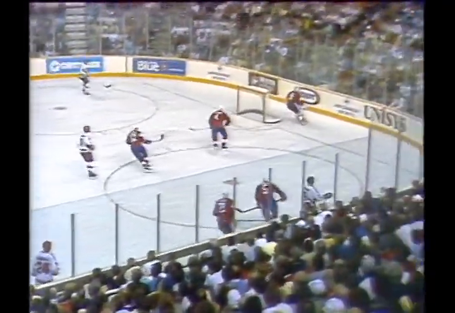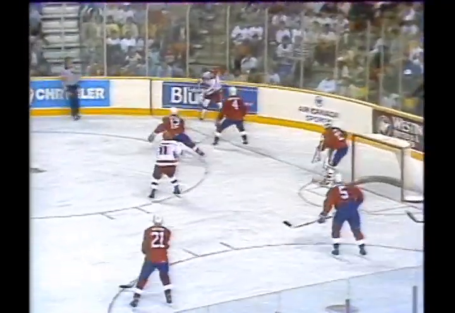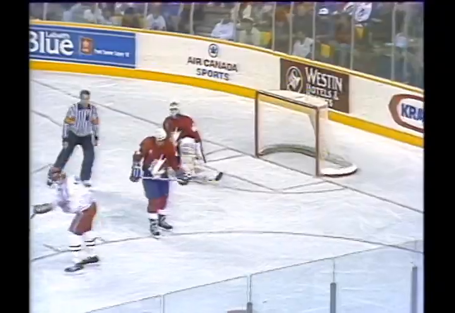Kasatonov. Into center ice to Larionov, leaving it for Kasatonov. Flipped around. Fuhr missed it back of the net as it skipped on him. Now Fetisov, shoot, they score! Fetisov from the point, and the Soviets click on the power play.